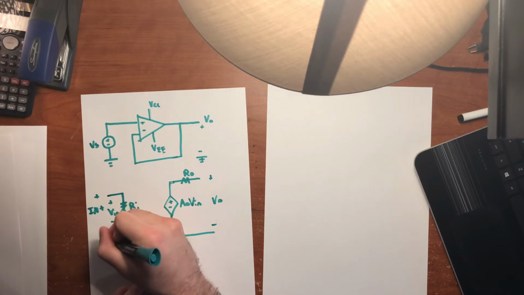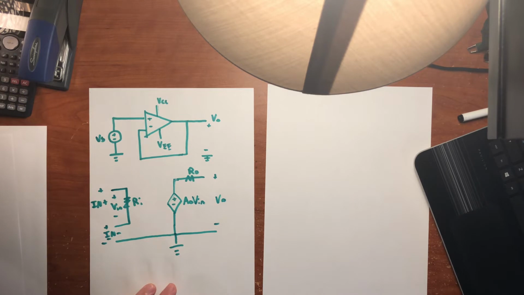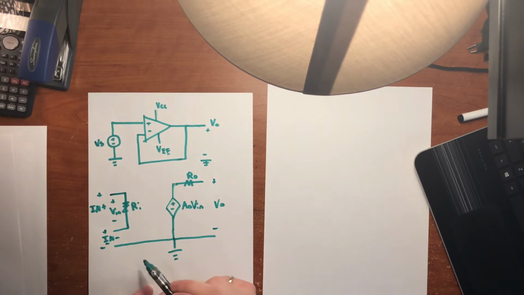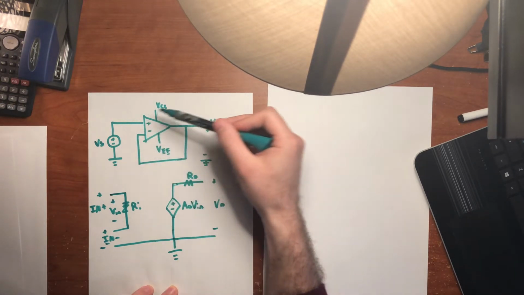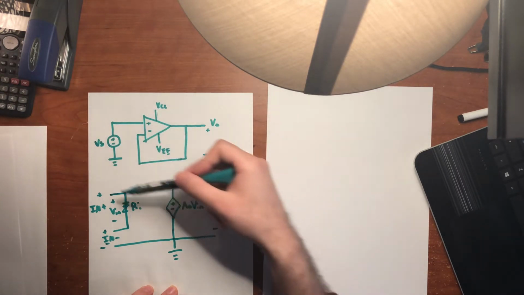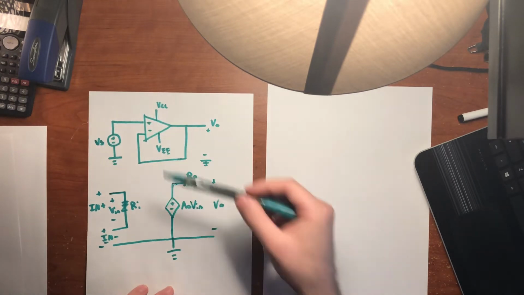From here to here will be the inverting input. Okay, so this is the insides of the op amp. Now, we're going to try to connect it in a way that characterizes this whole circuit. So this is just the op amp itself, and we'll look at the whole circuit in a sec.